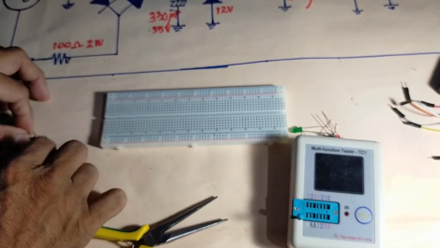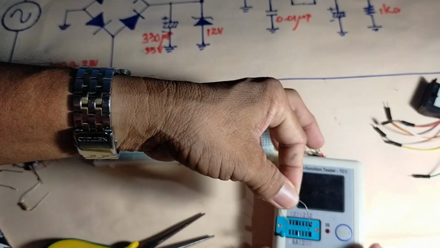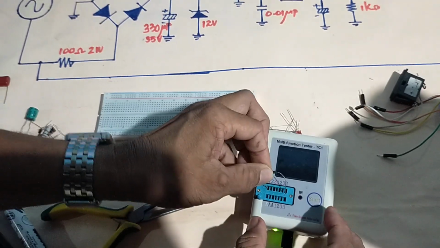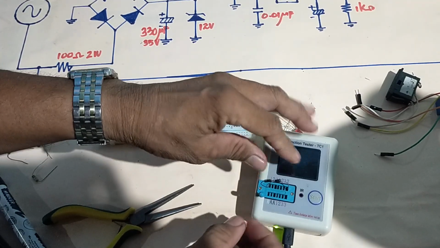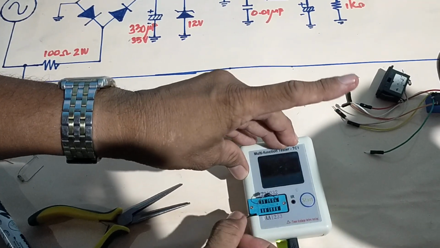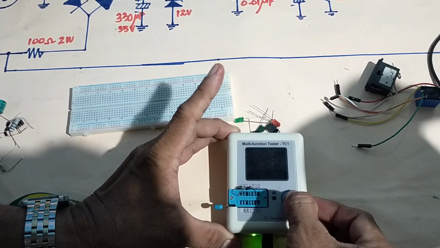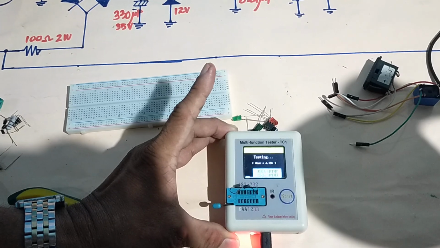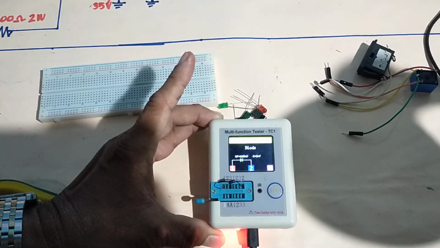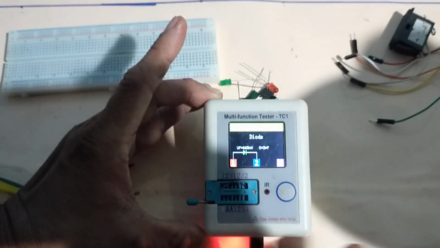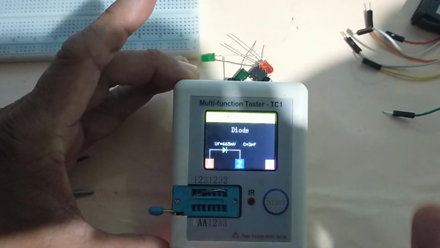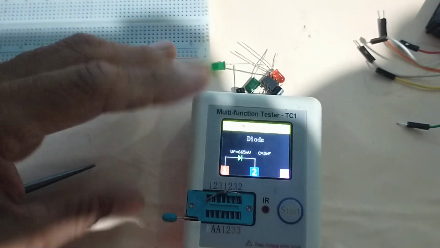Then, how about this diode? Since there are two terminals, use 1 and 2 again. Then, fold down the lever to permanently connect the diode. Then, press this start. So the reading here, it is good. Number 1 is the anode, and number 2 is the cathode. So this diode is good.